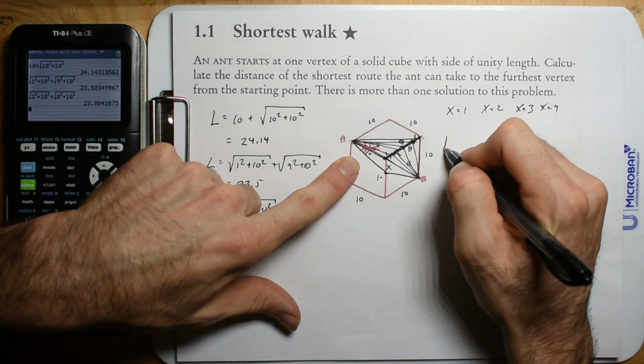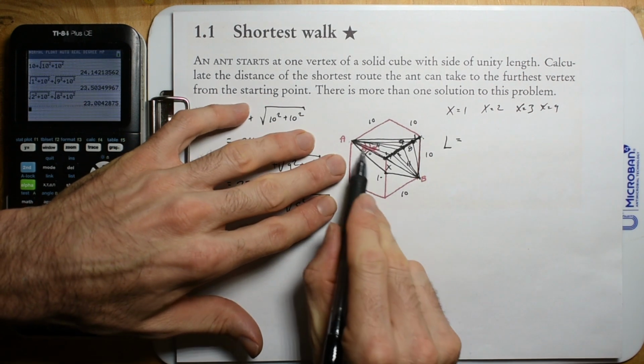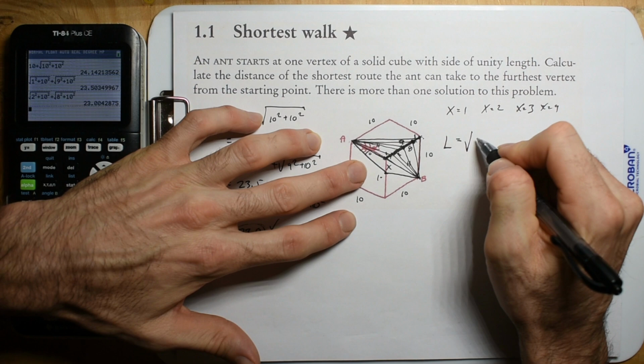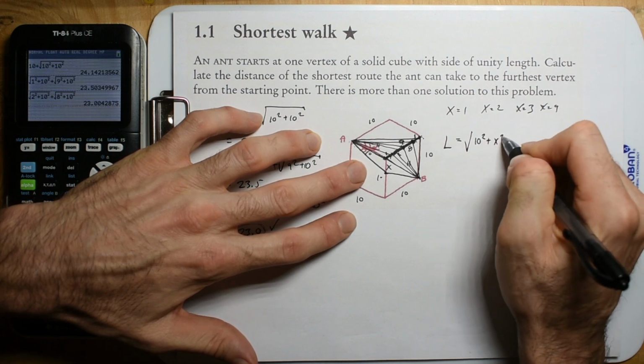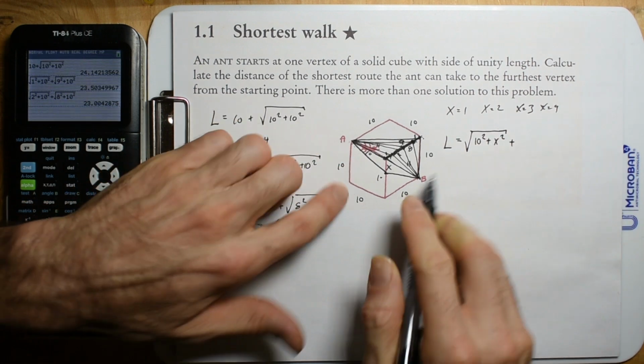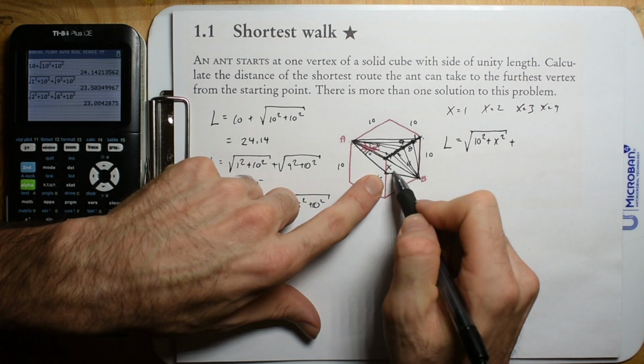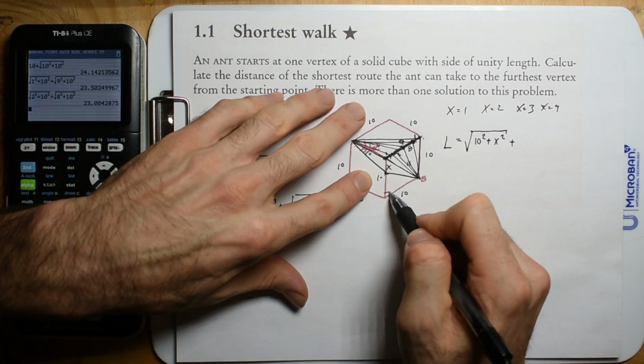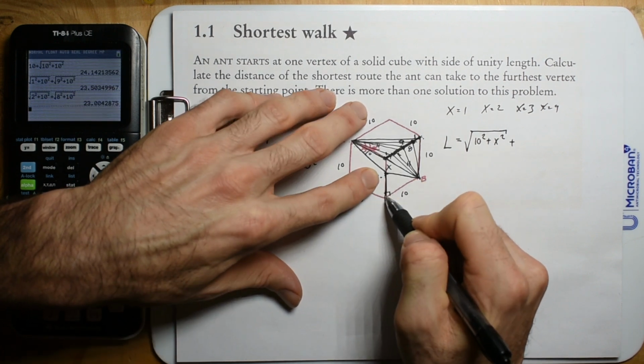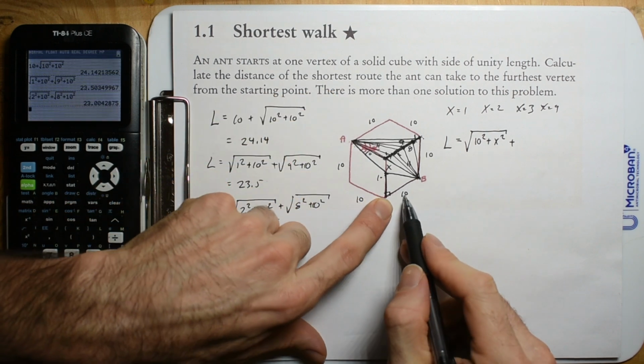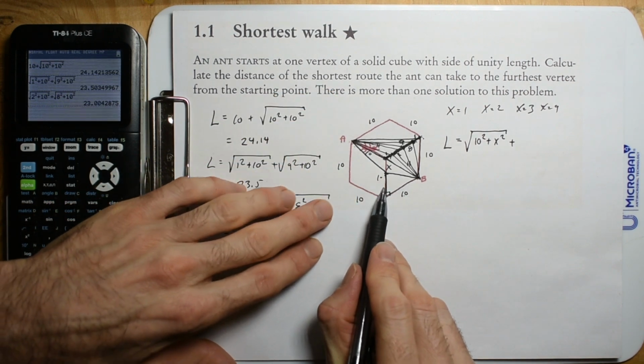So the length of this general equation, well, I know the first hypotenuse. That's going to be the square root of 10 squared plus x squared. Okay, but now what's this hypotenuse? Because this is not a 90-degree angle, but this is. So what I need to know is this distance and then this distance. Well, I have one of them, but this is where I need to figure out what this is.